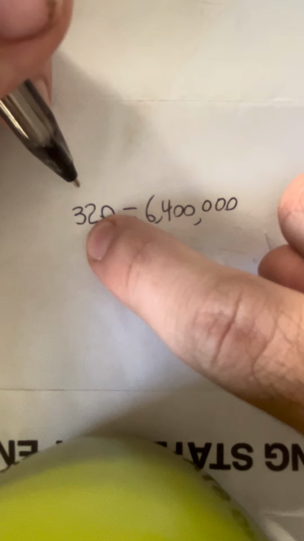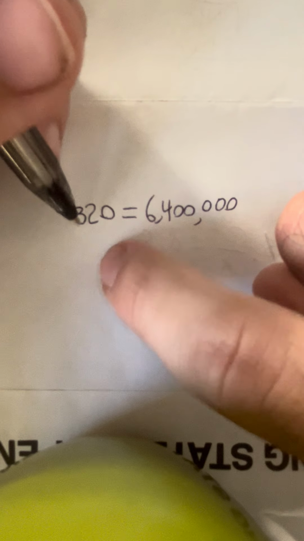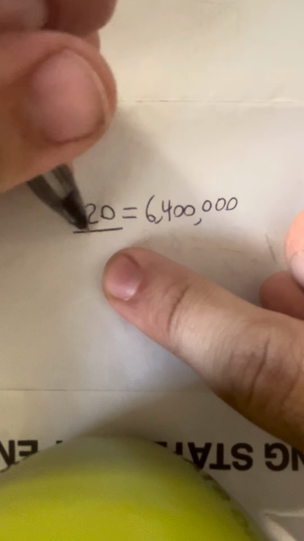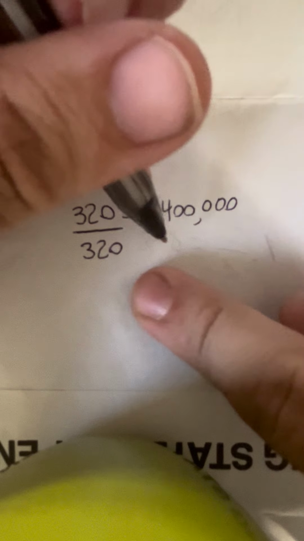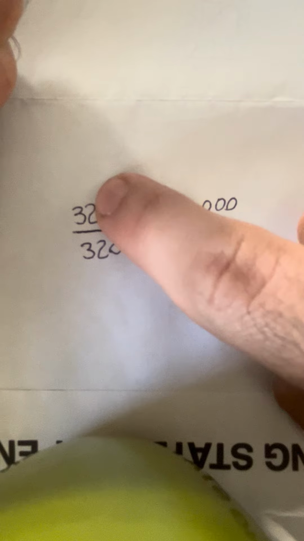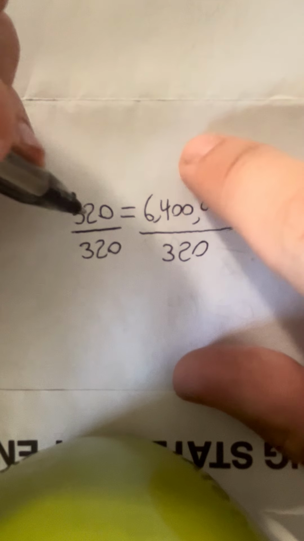Because this is 320 television sets, but I'm asking, what is the cost of a single television set? Well, I'm going to divide this by 320. But whatever I do to one side, I've got to do to the other. I've got to divide this side by 320. Because look, 320 divided by 320 equals 1, right? Anything divided by itself is 1.